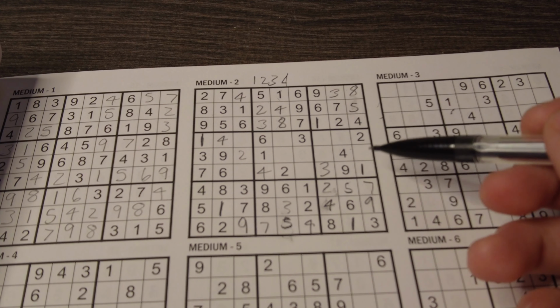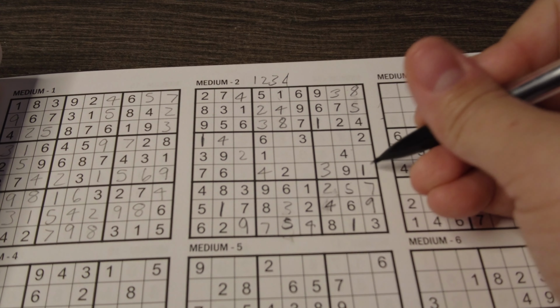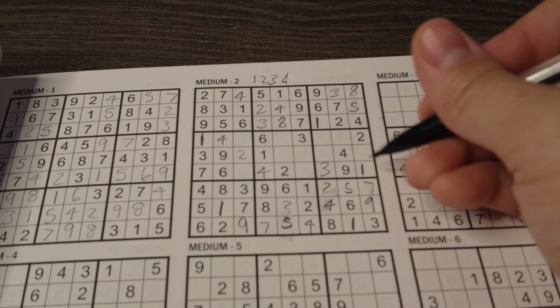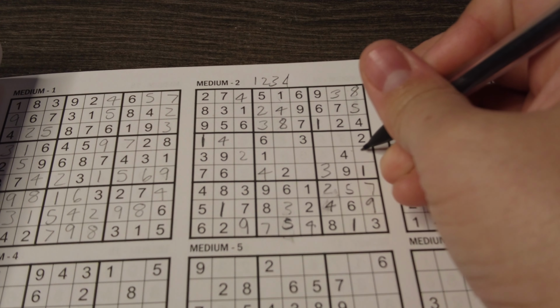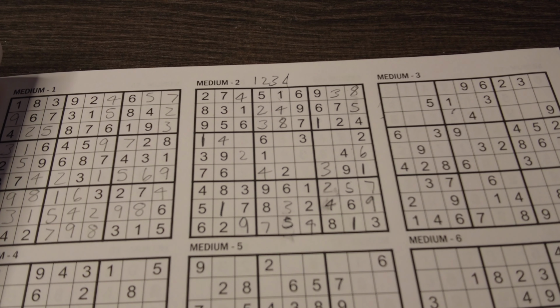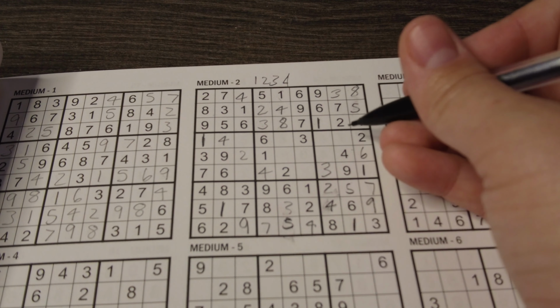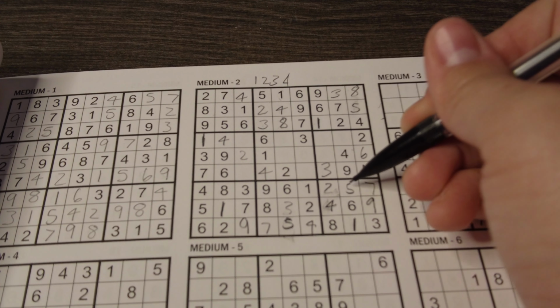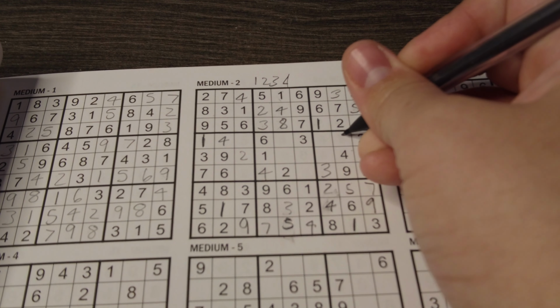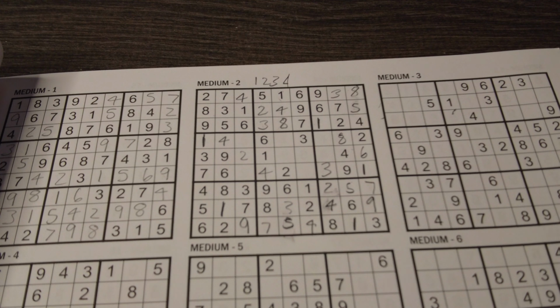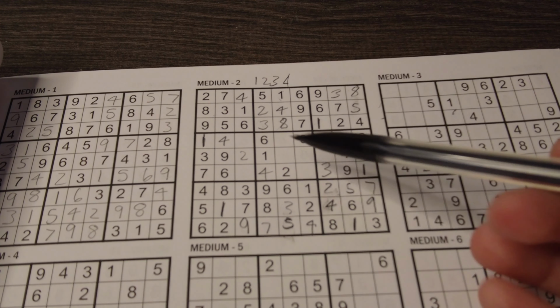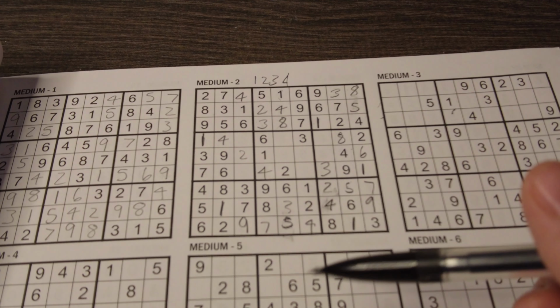Is there any other? Oh yes, this one's pretty close to being finished. 1, 2, 3, 4, 5. Okay, we're missing a 6. Great. Anything else? Oh, this one. 1, 2, 3, 4, 5, 6, 7. We're missing an 8, an 8, an 8, an 8, an 8, an 8. Okay. We're also missing an 8 in this row, but I don't know if we can solve that yet.